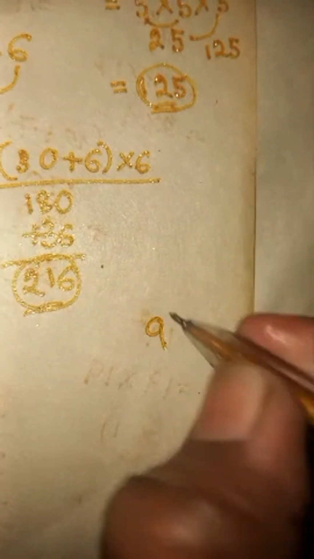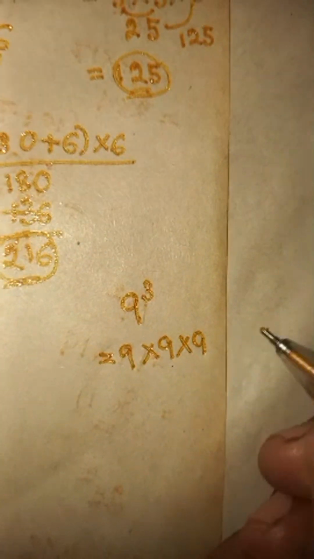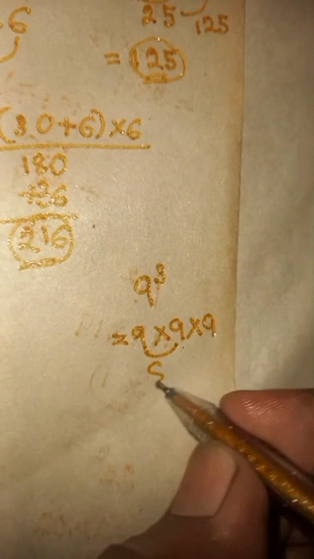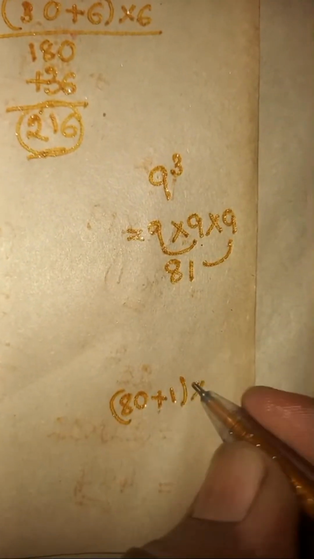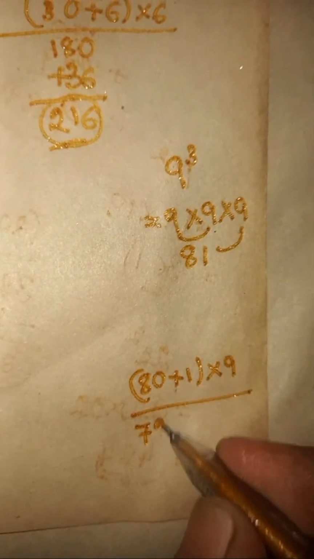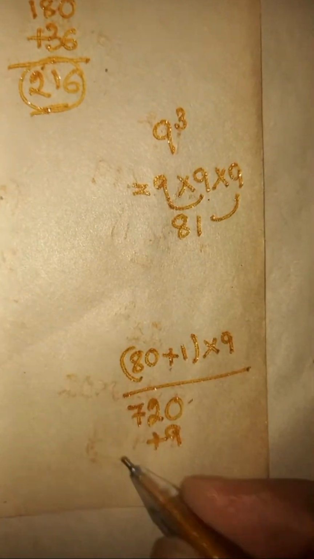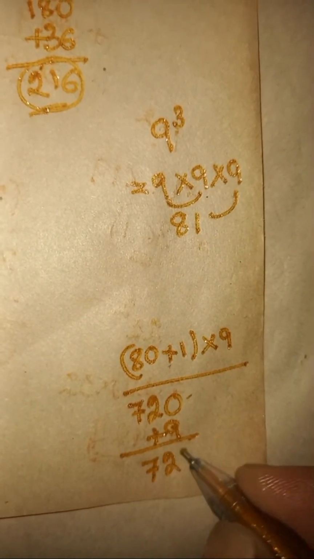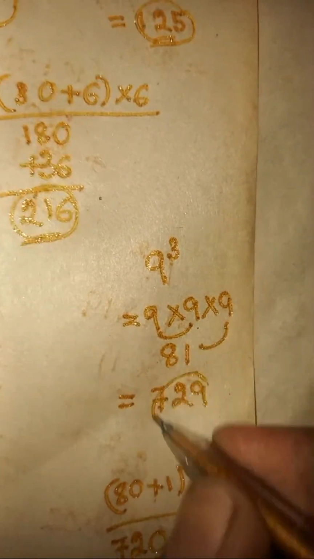Let's find out the value of 9 cube. 9 cube can be written as 9 times 9 times 9. 9 times 9 is 81, and 81 times 9 you can write here, 81 as 80 plus 1, times 9. So this 8 times 9 is 72 and 0 with it, 720, plus 1 times 9 is 9. 720 plus 9 is going to become 729. So this is completely equal to 729.